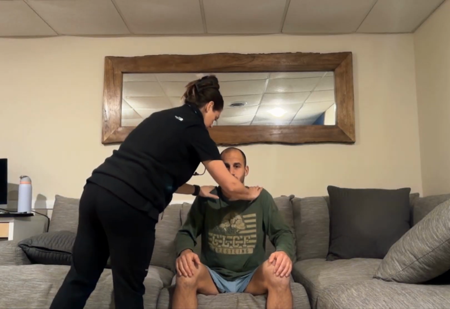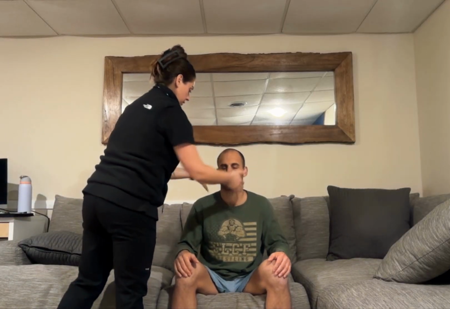Cranial nerve number 11 is the spinal accessory nerve. So to test this, I'm going to have you shrug your shoulders against my resistance. Good. And then against my hand. Good. Strength is equal and symmetrical bilaterally.